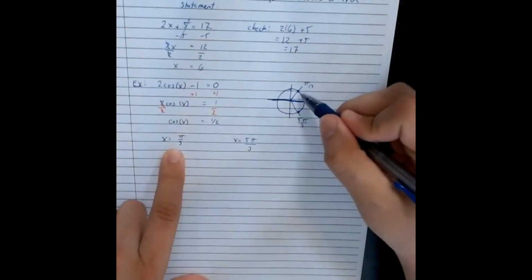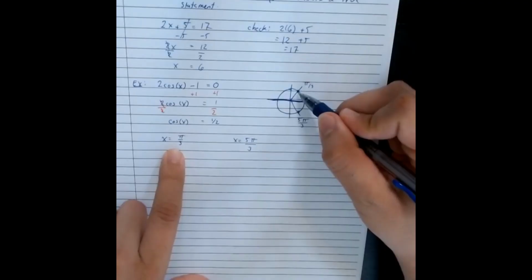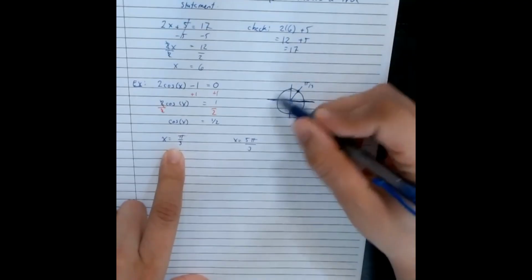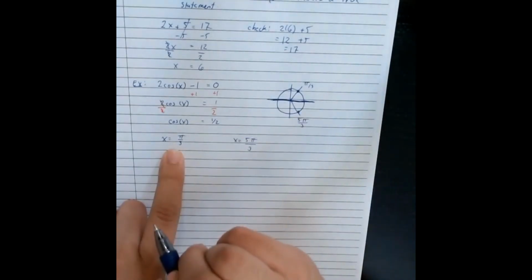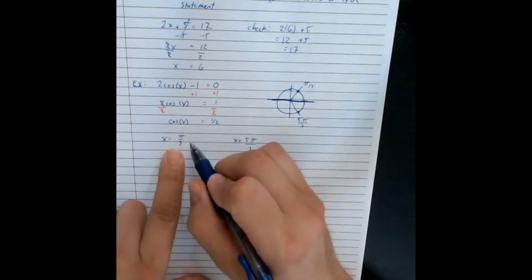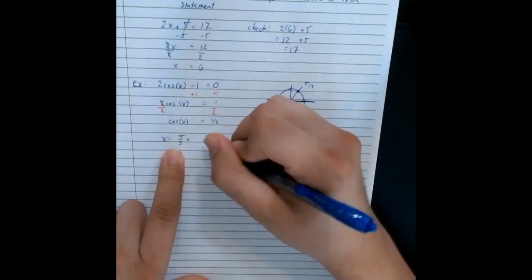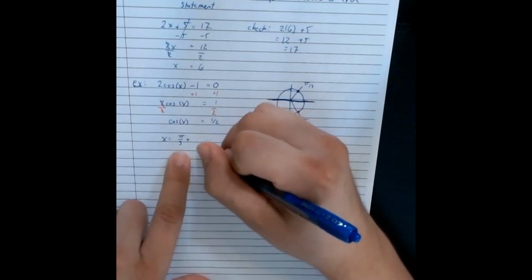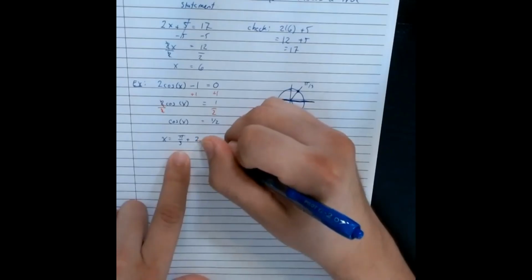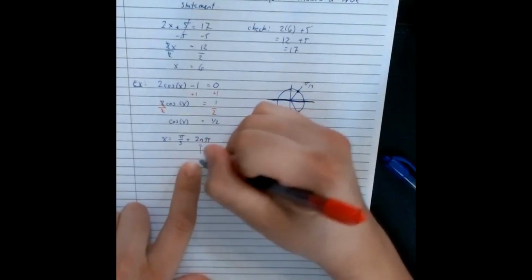The way I find another one is if I start at pi over 3 and add 2 pi, that gets me another one. If I add 4 pi, that gets me another one. 6 pi, 8 pi, 10 pi. Every time I add another 2 pi, I get another answer. So that's how we're going to write it. Every one of these answers is pi over 3 plus either 2 pi or 4 pi or 6 pi or 8 pi. The way we write that so that we don't have to write out a giant list is as 2n pi. Here, this n represents any integer.